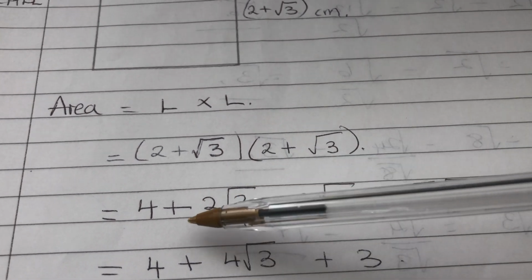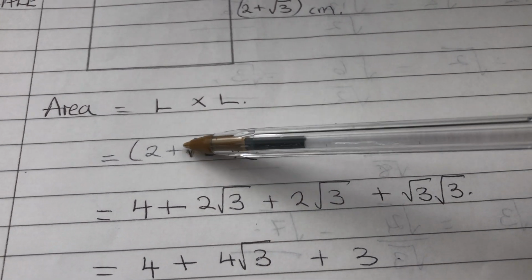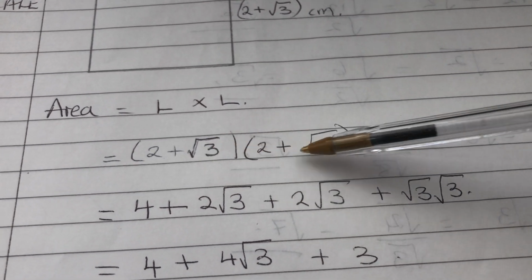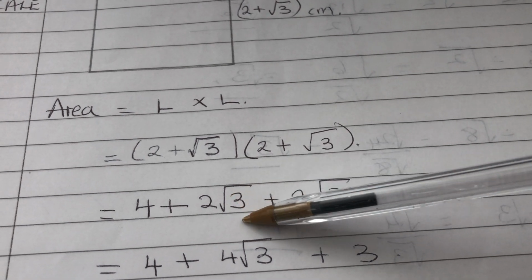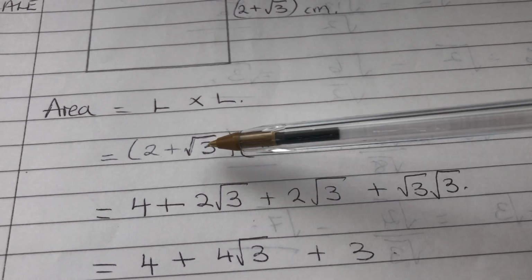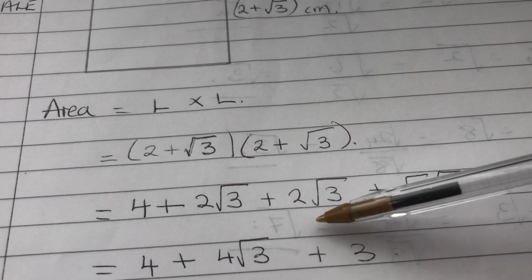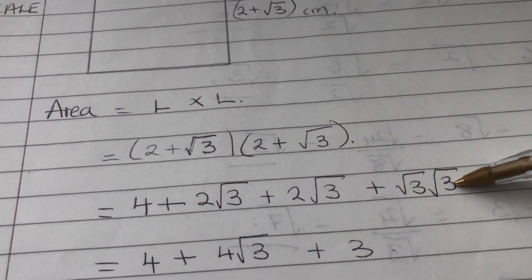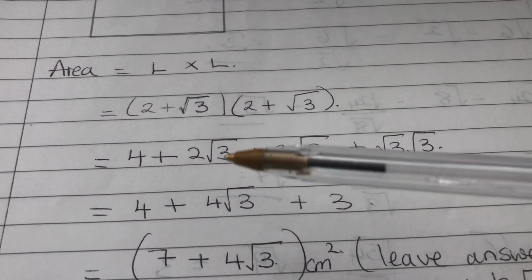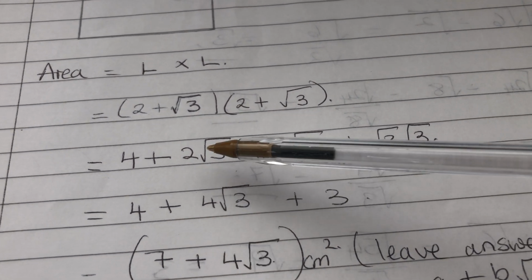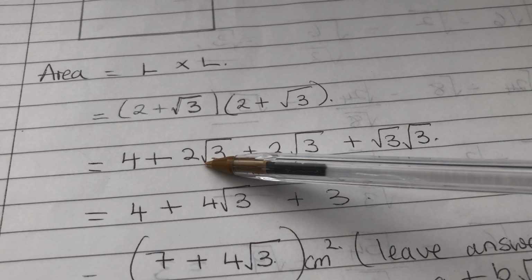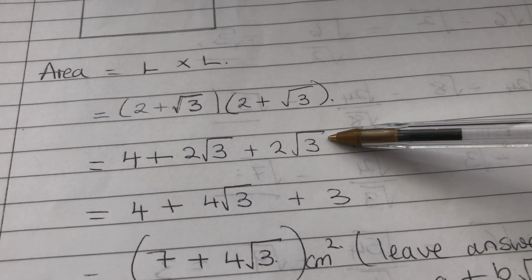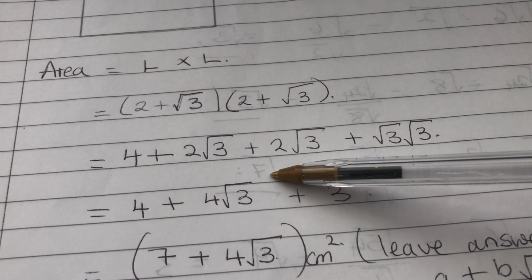2 times 2 is 4. 2 times root 3 is 2 root 3. Root 3 times 2 is 2 root 3. Then root 3 times root 3. Now here we have 4 plus, and 2 root 3 plus 2 root 3 will be 4 root 3.